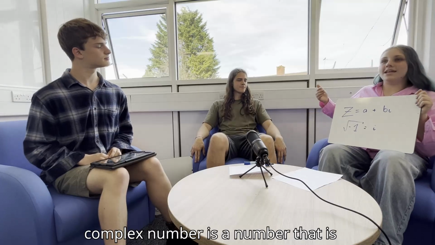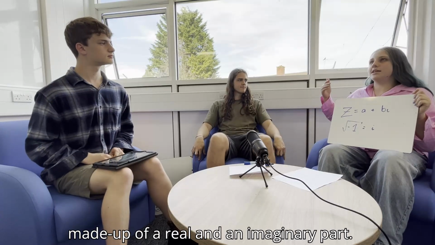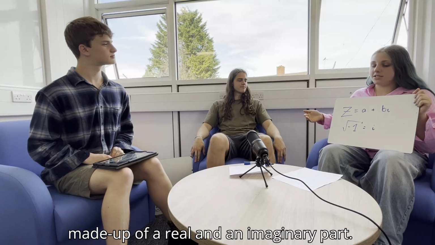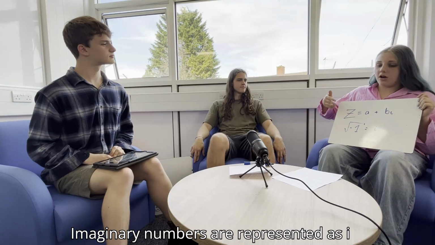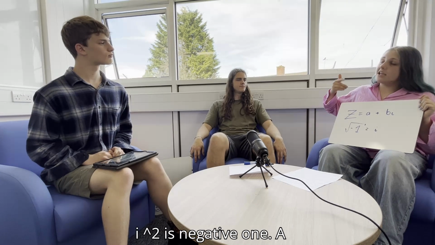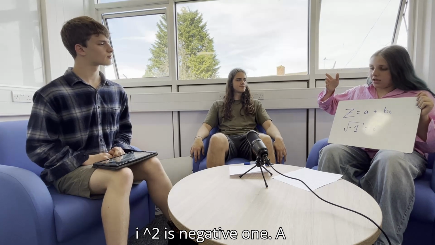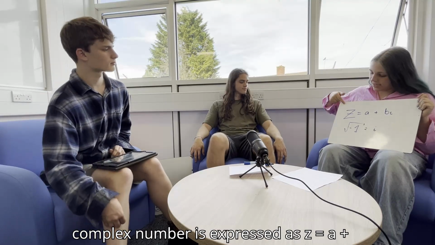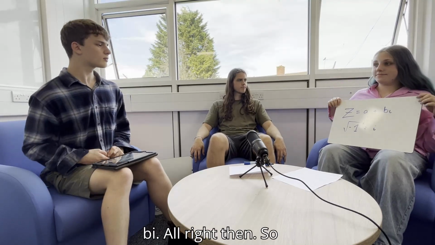So a complex number is a number that is made up of a real and an imaginary part. Imaginary numbers are represented as i and are root -1. And i squared is -1. A complex number is expressed as z equals a plus bi.